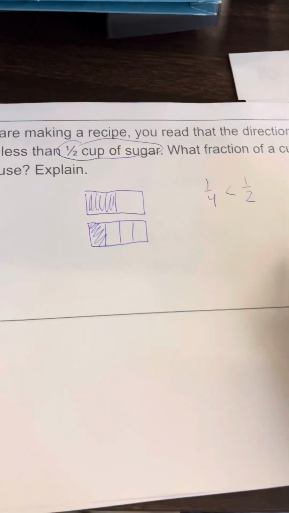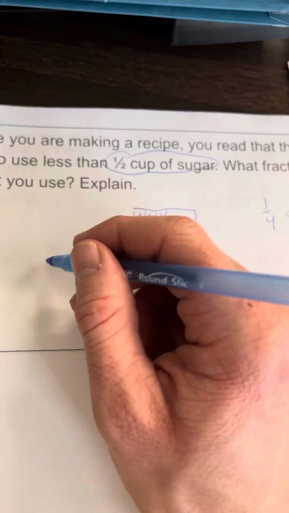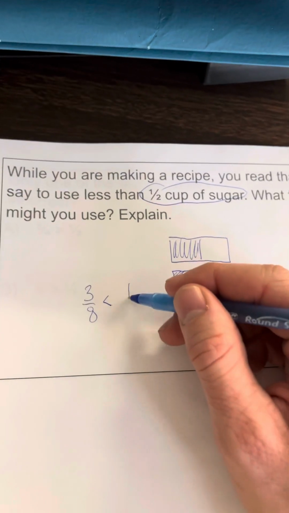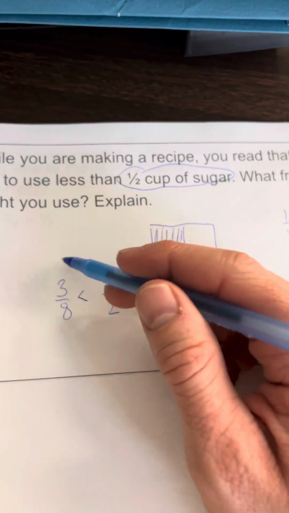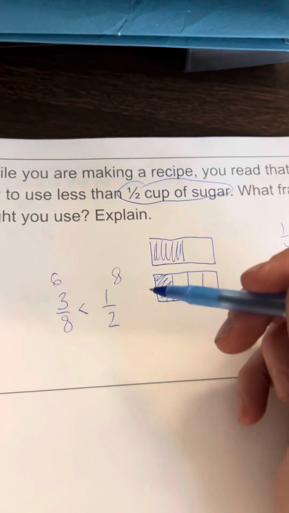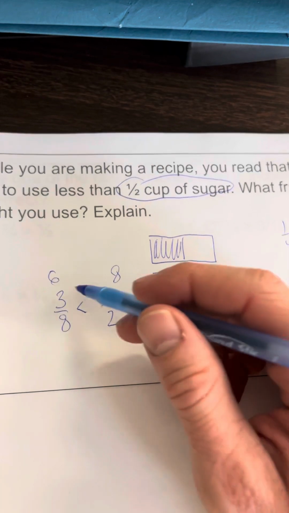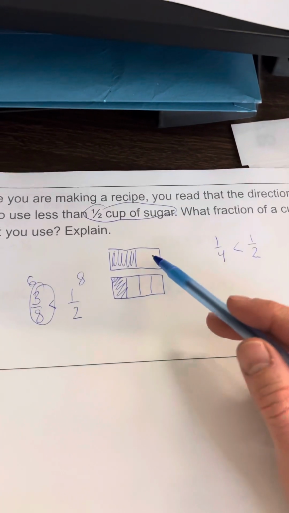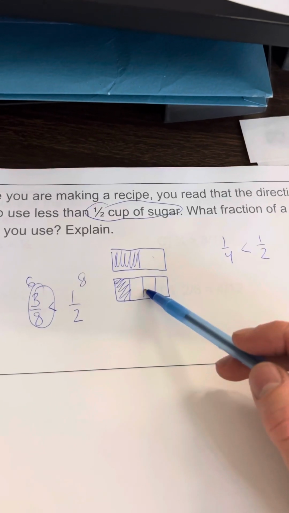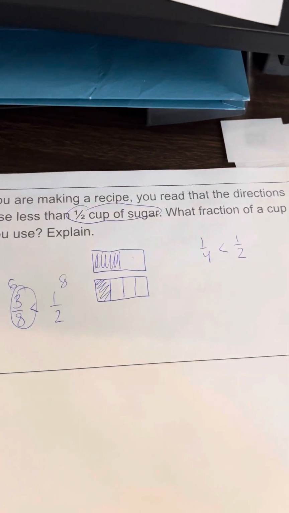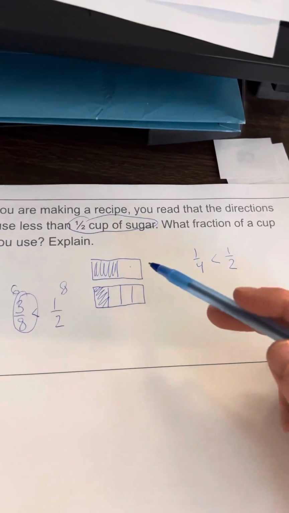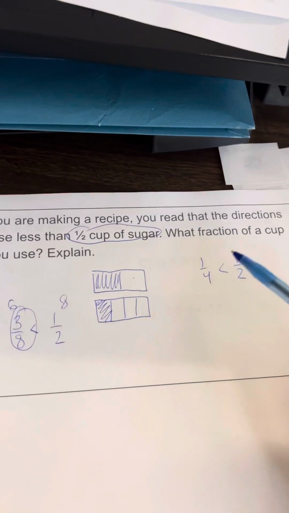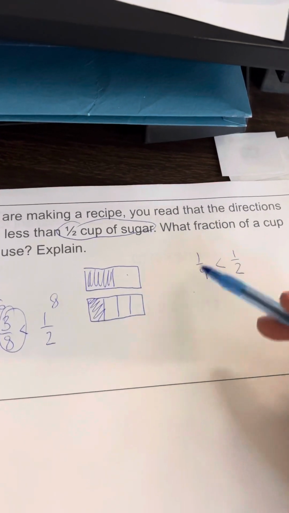I could also just start picking numbers. Like, let's say, is 3/8 less than 1/2? I'm just guessing. And 6, 8. Yes, it is. 3/8 is less than 1/2, right? So I suggest either using a model, an area model, a picture to check, and then writing the fraction, or you could guess some numbers and then cross multiply.